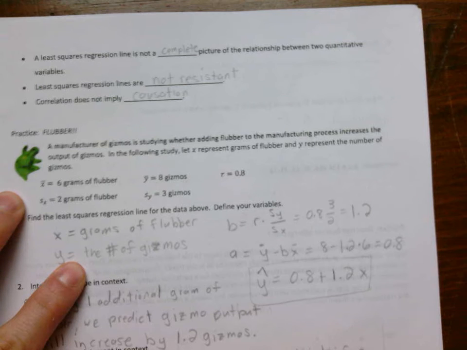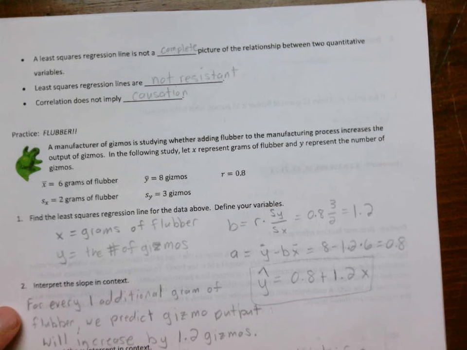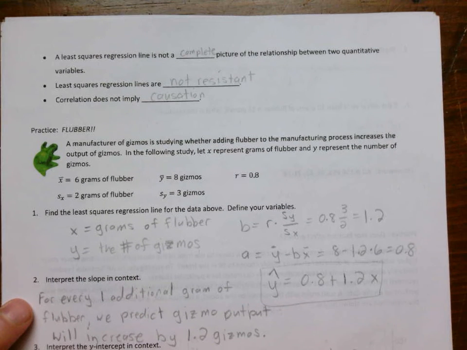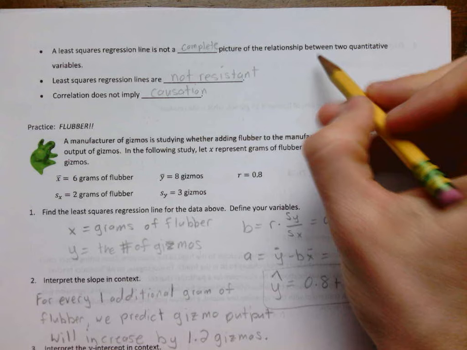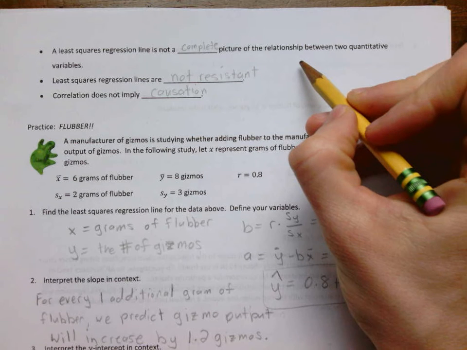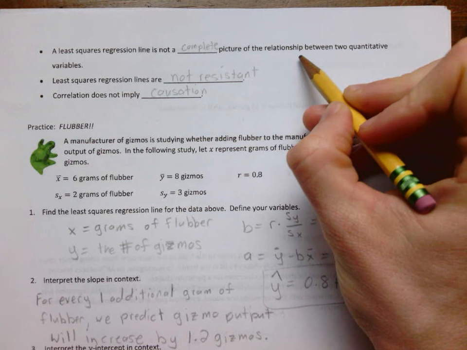So the least squares regression line is not a complete picture of the relationship between two quantitative variables. If we're looking at two things, an x and a y, we need to also be looking at a scatter plot, or I should say in addition to the residual plot. So it is not a complete picture. Just looking at the computer output is not enough. You need to look at a scatter plot or a residual plot, probably both.